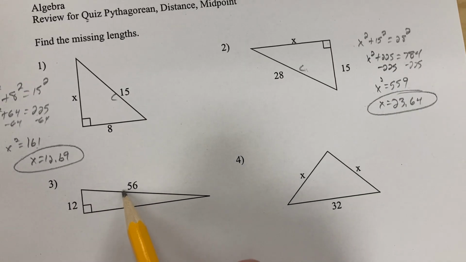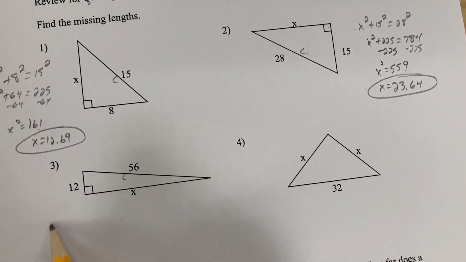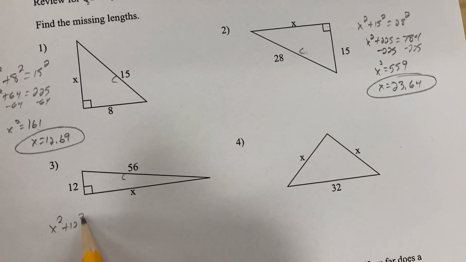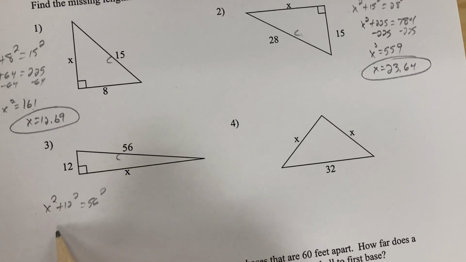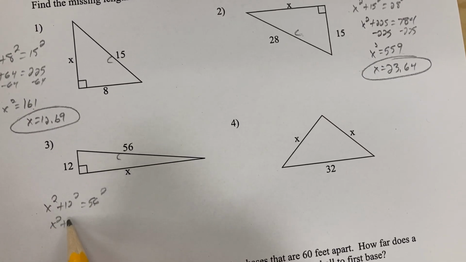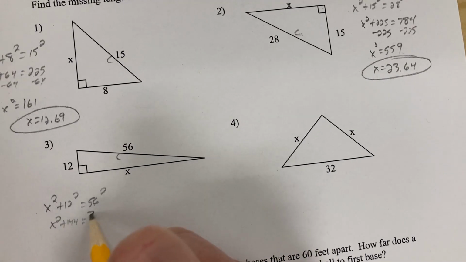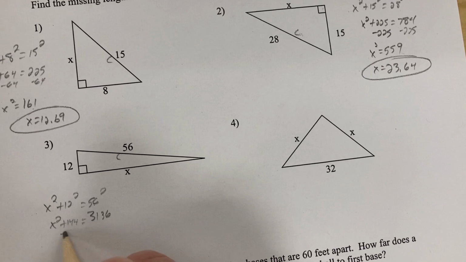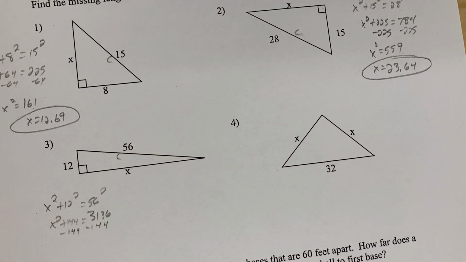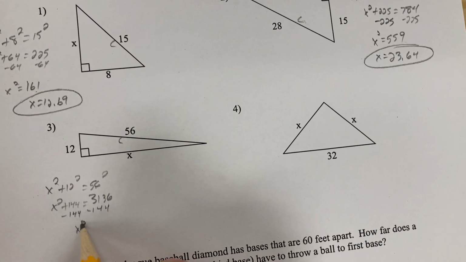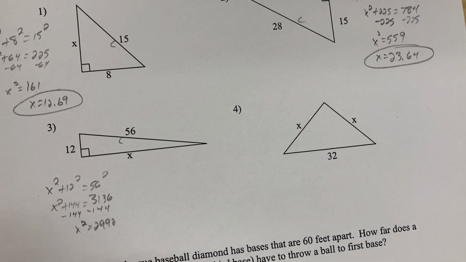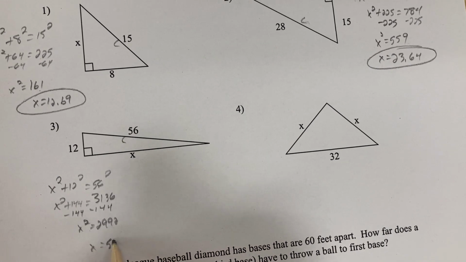Right? So number 3, 56 here is our longest side. So x squared plus 12 squared equals 56 squared. We're going to go ahead and do that. That'll be 144 plus x squared equals 56 squared, which is 3136. Subtract 144, and we get x squared equal to 2992. Take the square root, and x equals 54.7.